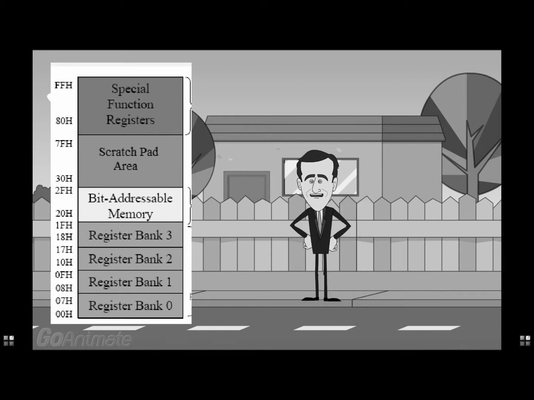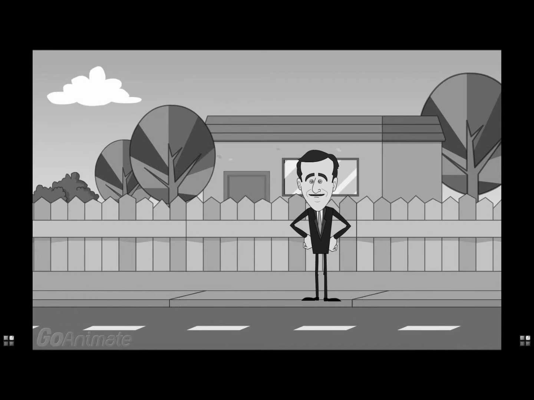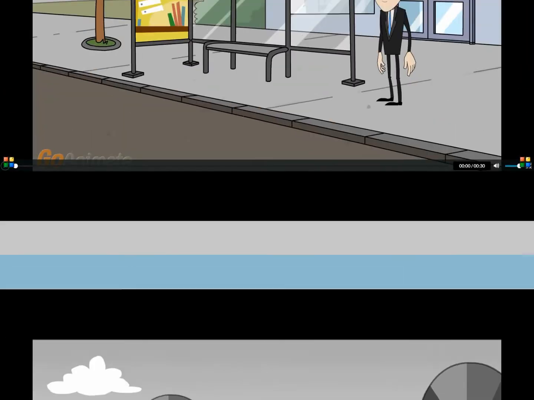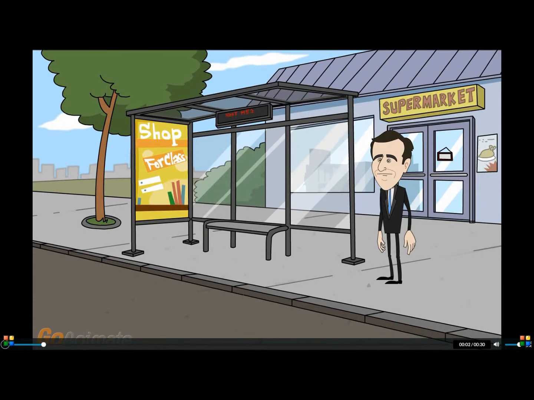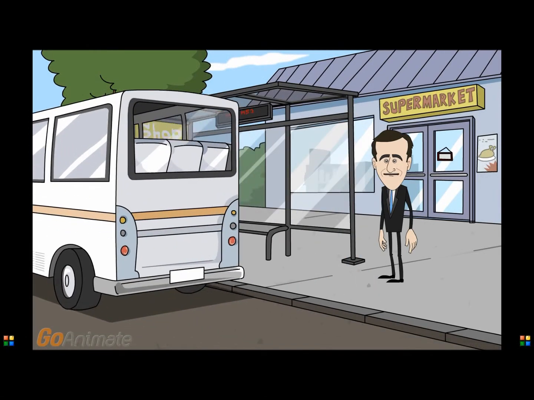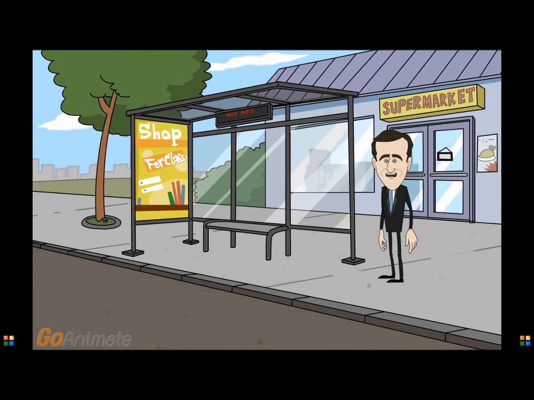But wait, I cannot see the accumulator, and registers like B, PSW, DPTR. Do they even have a separate address? Yes, they do have separate addresses. They are actually part of the special function registers. Bingo! You got it right. These are the registers we were talking about, the special function registers.